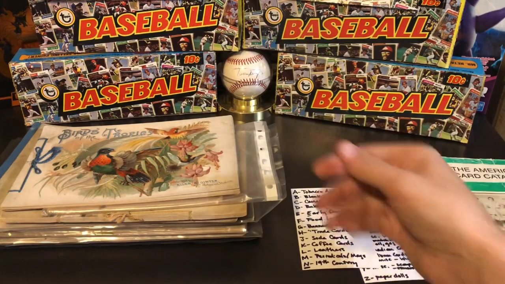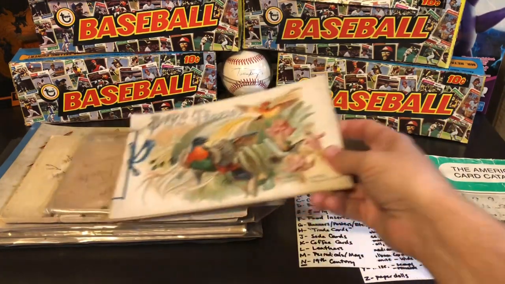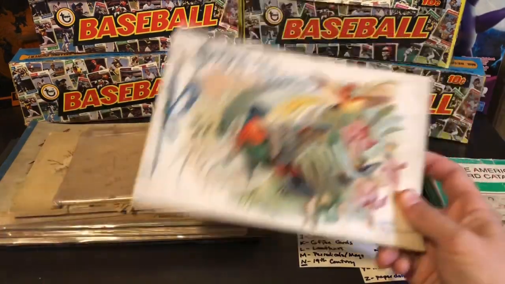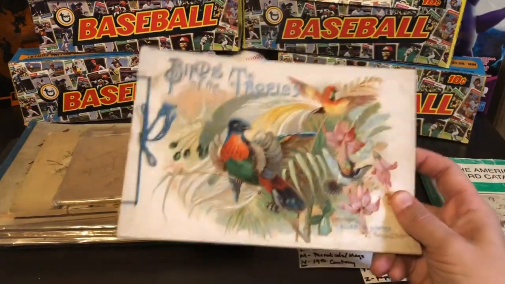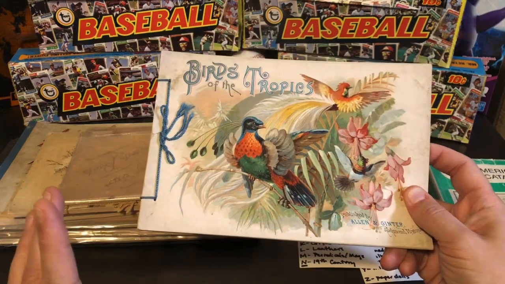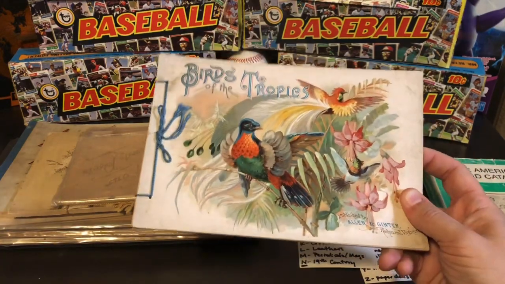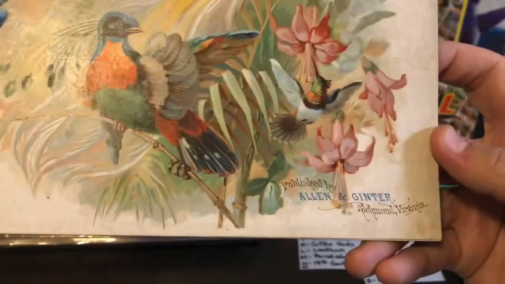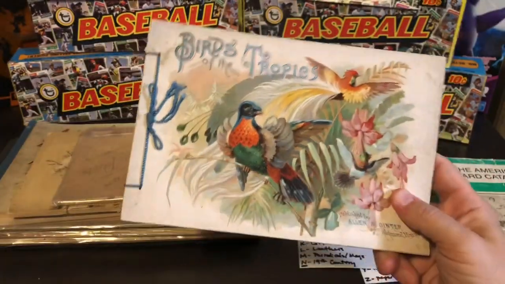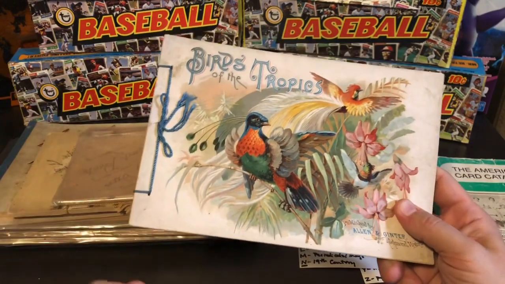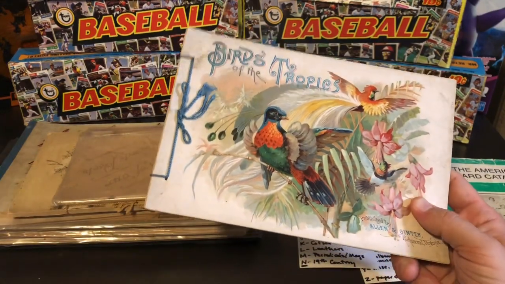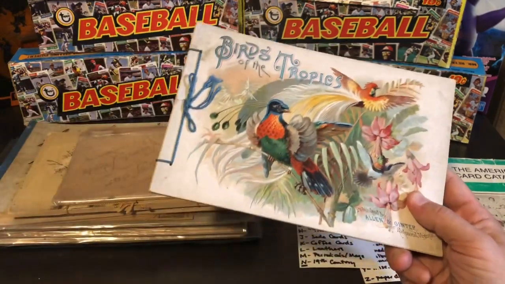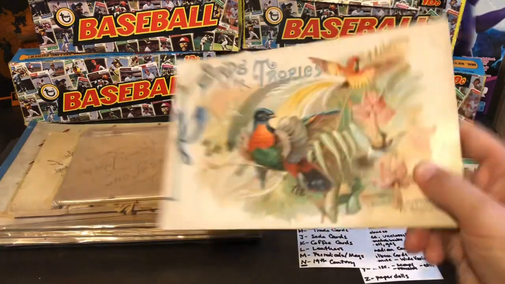And what those are is those were the premium albums, and I have a stack of them over here that I've collected over the years, and I may do a video at some point on some tobacco albums. But what these are is, in the same package that you got, for example, this is a Birds of the Tropics from Allen and Ginter. And in the same product that you got in a little N5 card, you also got a little coupon. And if you sent in 50 or 100 of these coupons, you could get these albums.